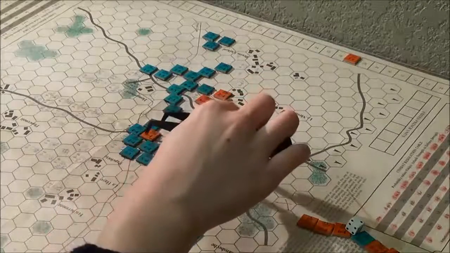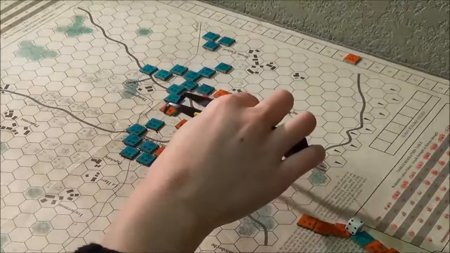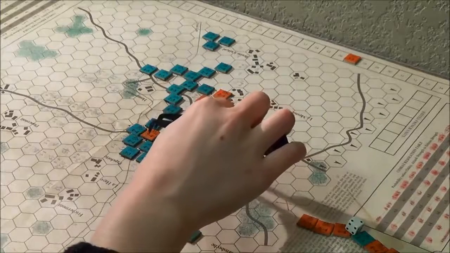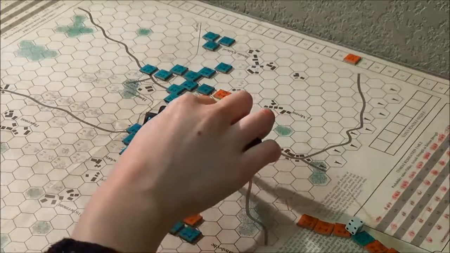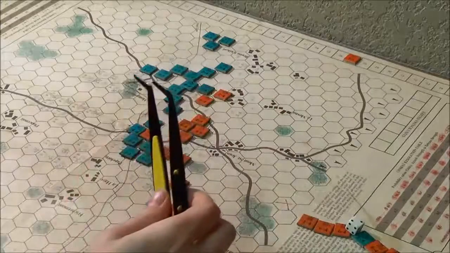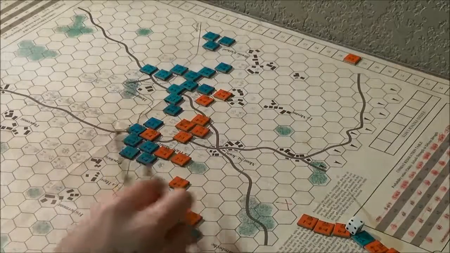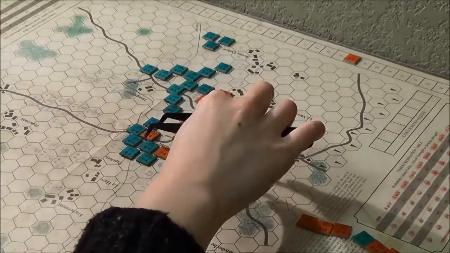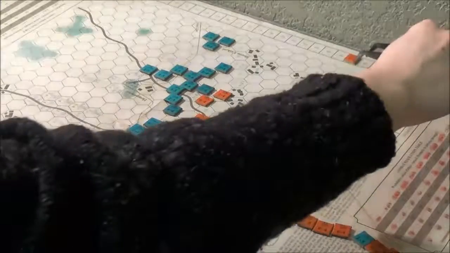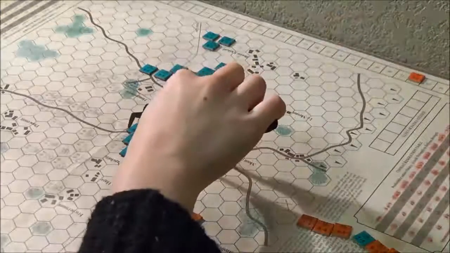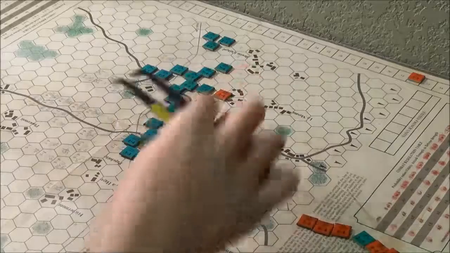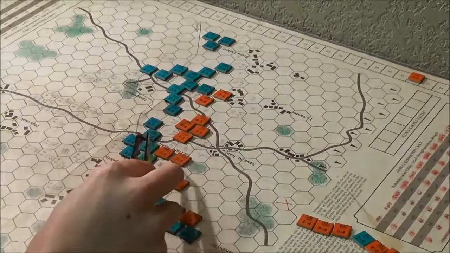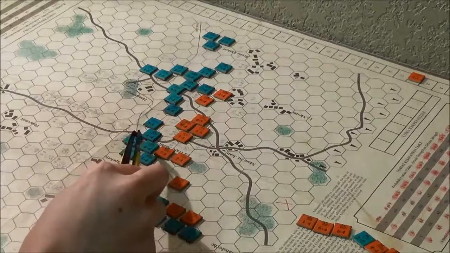Oh, this is why. They're in La Haye Sainte, so they're defending with 10, and we'll go ahead and do 20 to 10, 2 to 1. We roll a 4, defender retreats, this unit is eliminated. Okay. They're up to 32 on the demoralization scale.